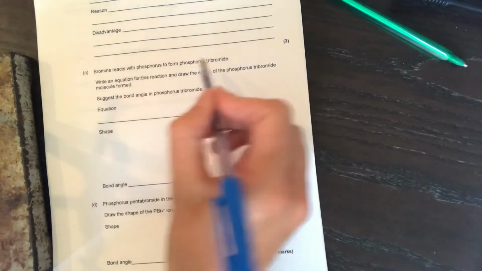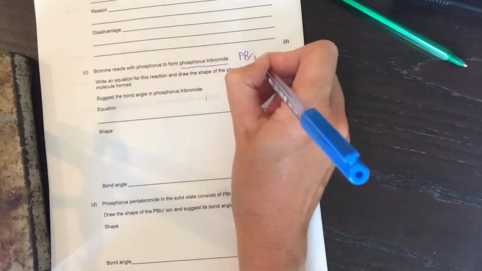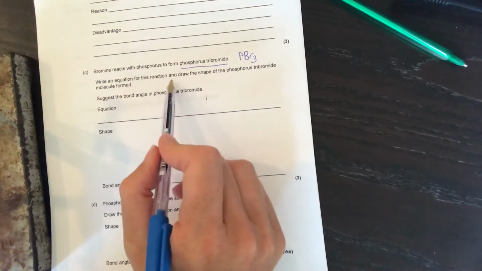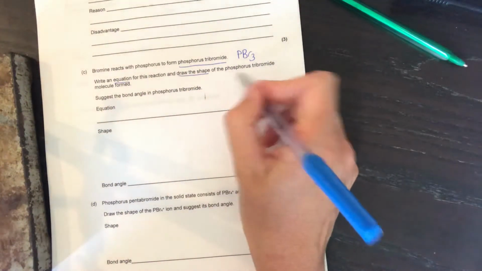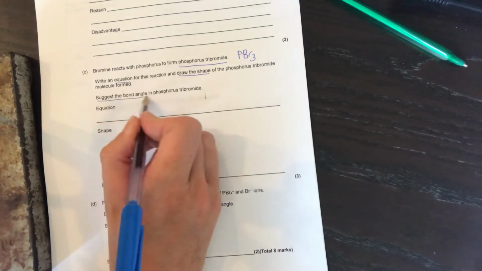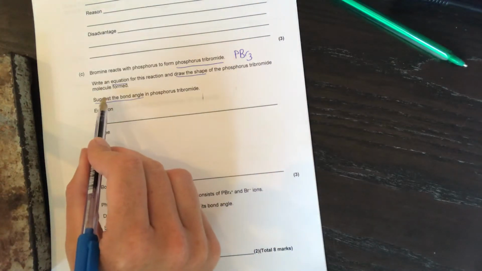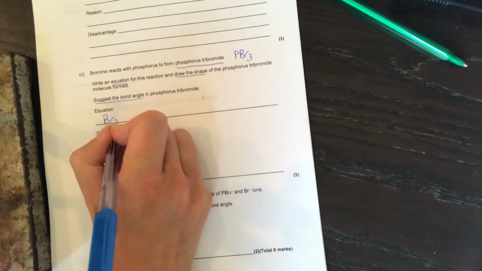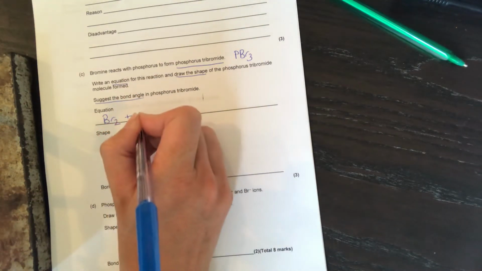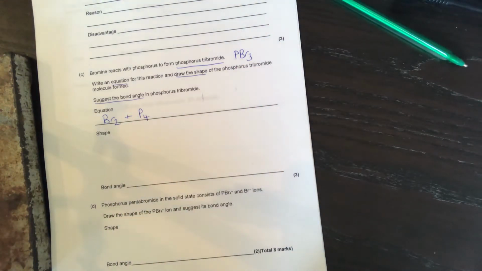Bromine reacts with phosphorus to form phosphorus tribromide, so PBr3. Write an equation for this reaction and draw the shape of the phosphorus tribromide. It doesn't actually ask for the shape, but it does ask you to suggest the bond angle. So first of all, the equation. We've got bromine, which is Br2, and it doesn't ask for state symbols. And what this comes down to is that you know the formula of phosphorus is P4. If you got this wrong, that is probably where you went wrong.